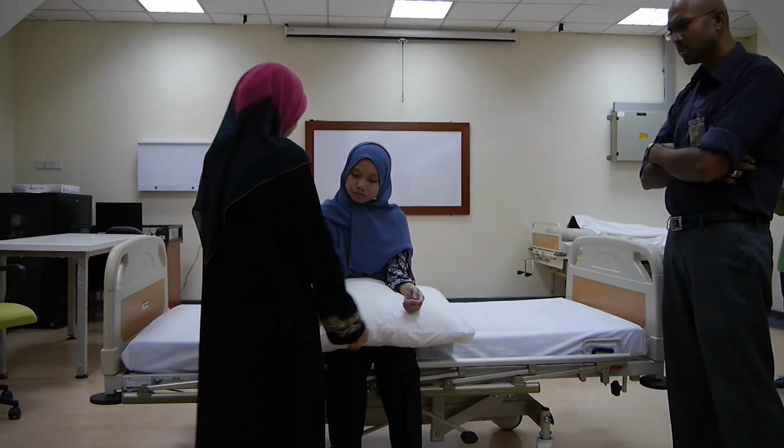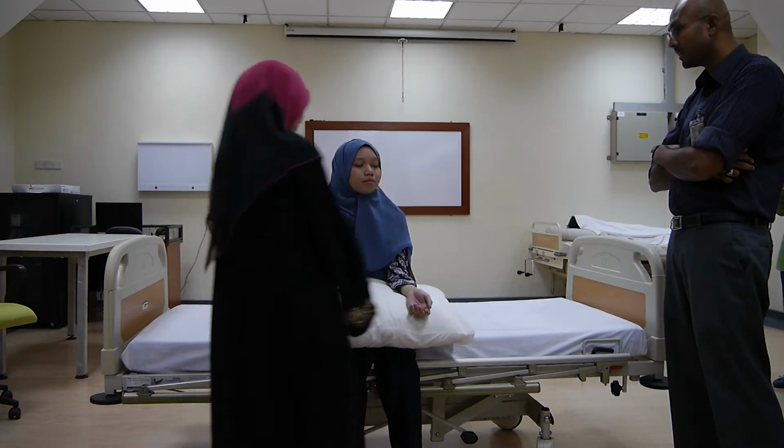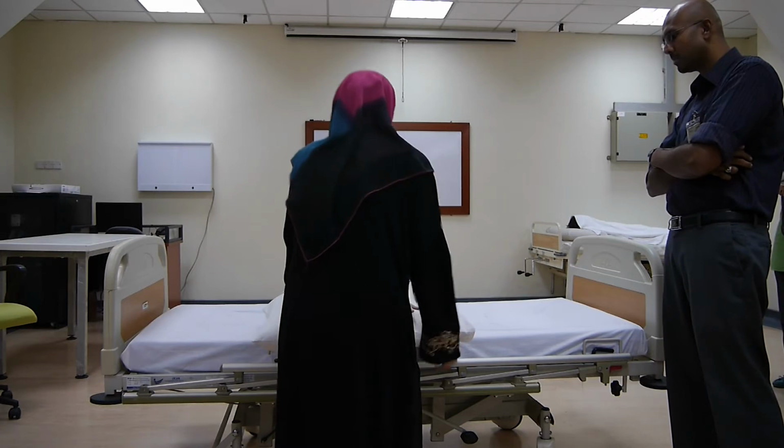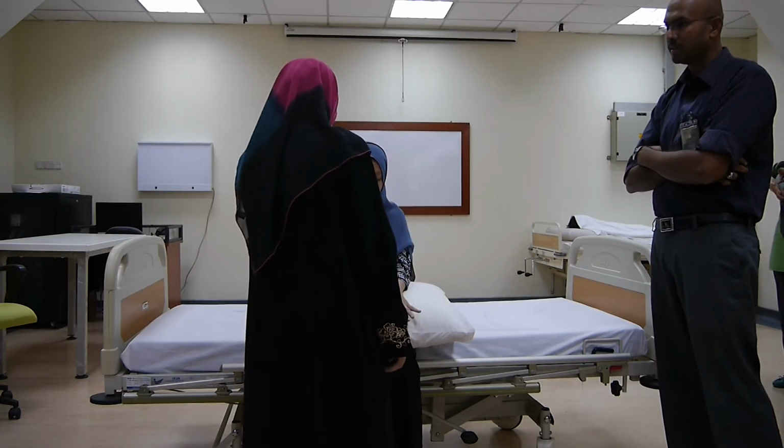Palpation. Okay, so not yet, always compare the other side. Yeah? And then check the dorsal of the hand. You mention the palmar as well. The dorsal of the hand.